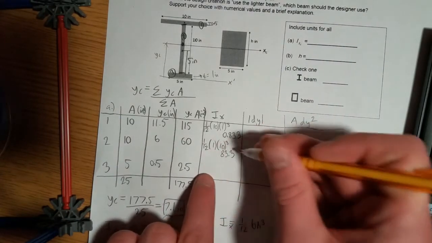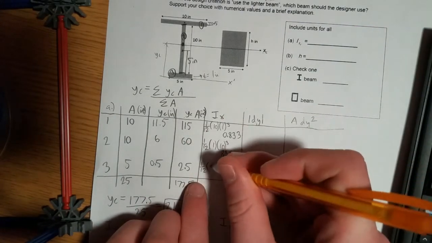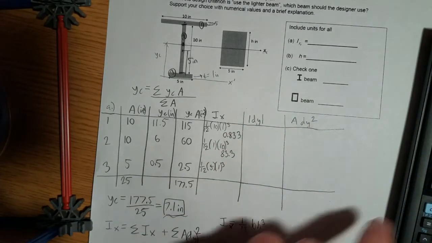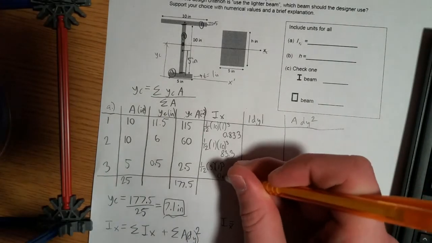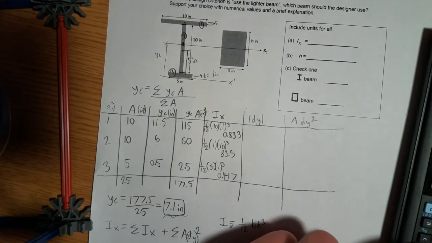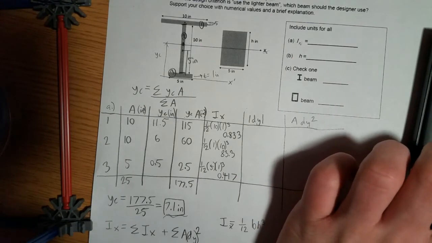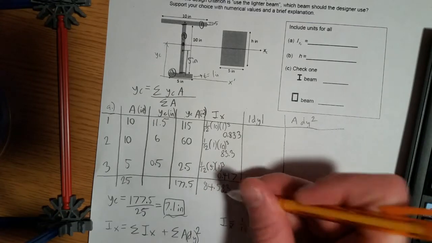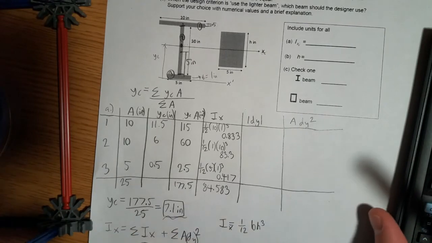83.3. And lastly, we're going to have 1/12 a base of 5, and a height of 1 cubed. And that should be half of what the first one is, which is 5 divided by 12, 0.417. So we can go ahead and add those all together, and the sum we get is 84.583. So that's the sum of all of our y-axis. We've got part of our formula found.